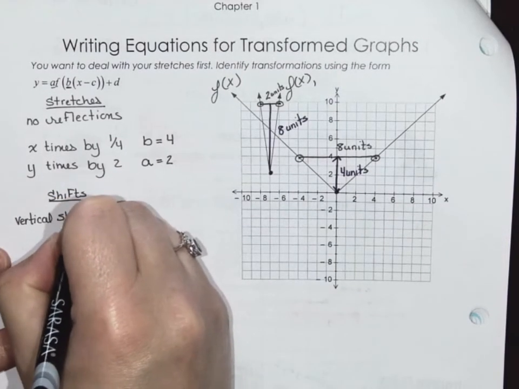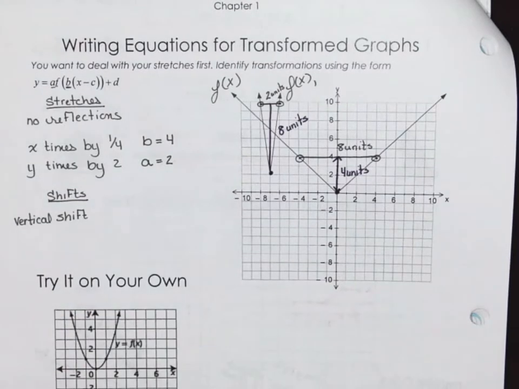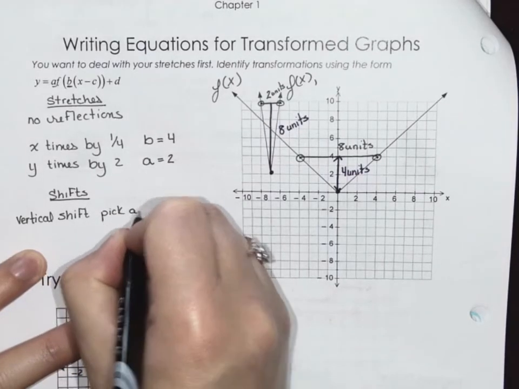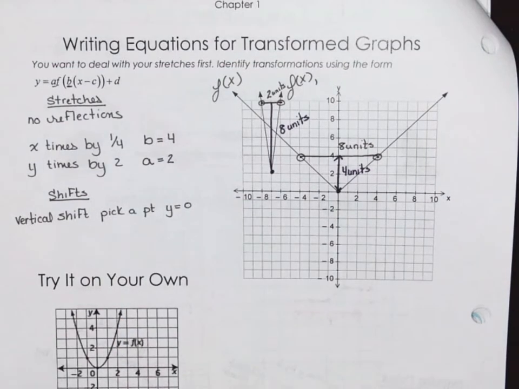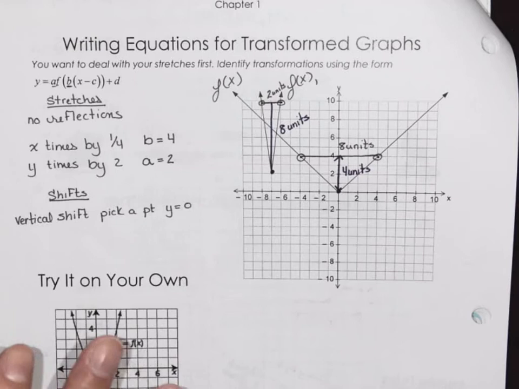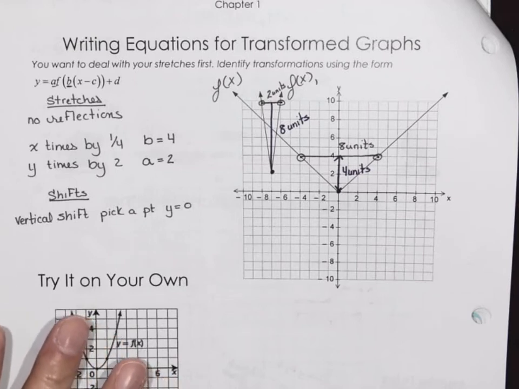Okay. So the shifts are a little bit different. You have to pick a point that will not be changed by the stretch. So if I'm looking at my vertical shift, what's the only value that will not be affected by multiplying it by something? 0. So for the vertical shift, you're going to pick a point where y equals 0.